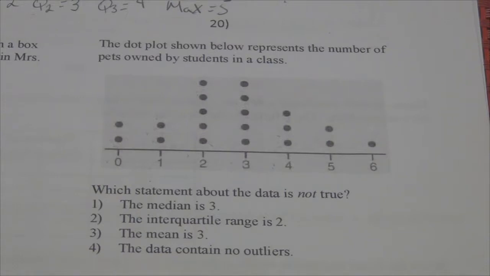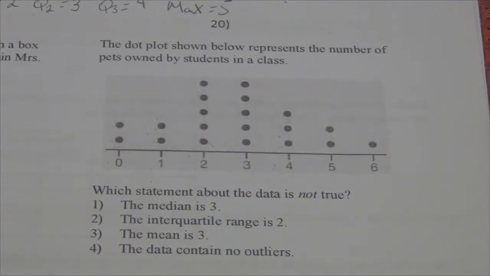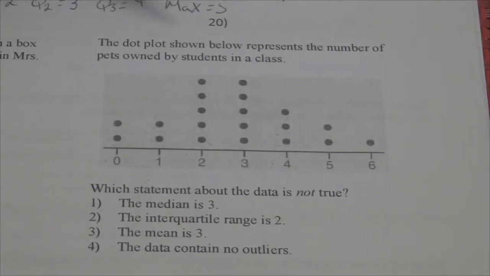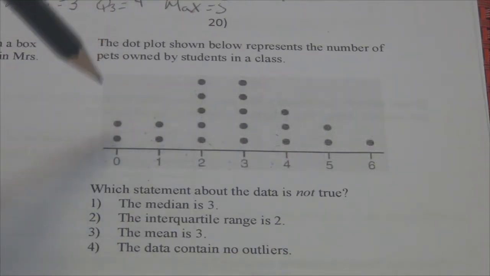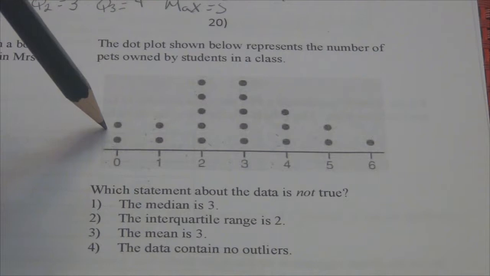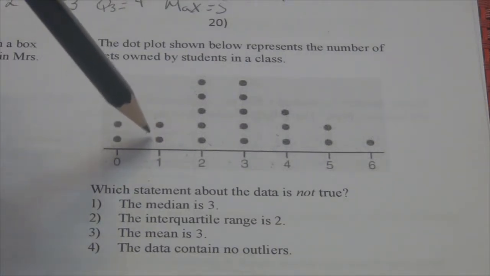All right, so let's go on to the next problem, which is 20. It says, the dot plot shown below represents the number of pets owned by students in a class. So, 0 pets were owned by 2 students, 1 pet was owned by 2 students.